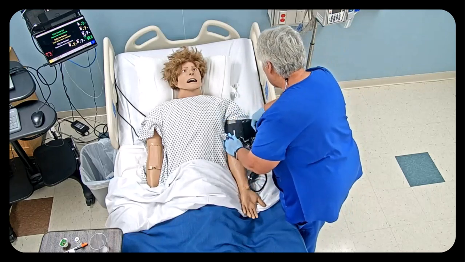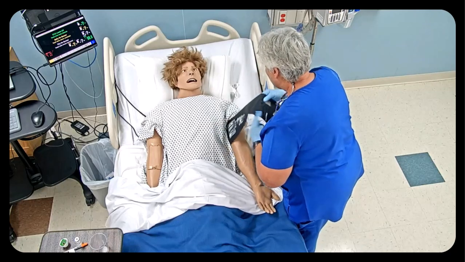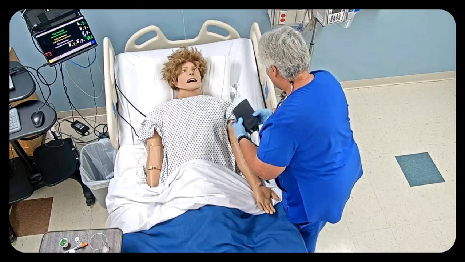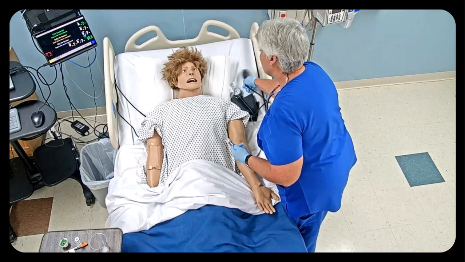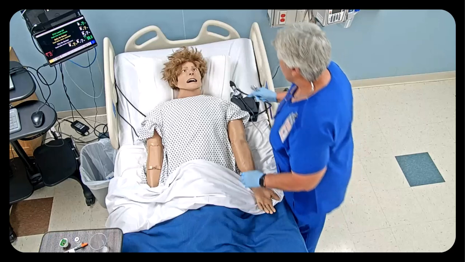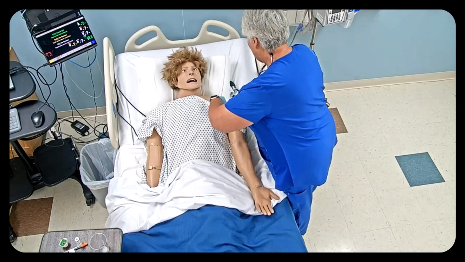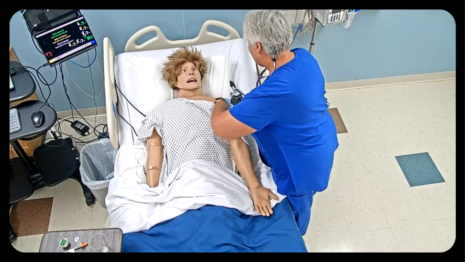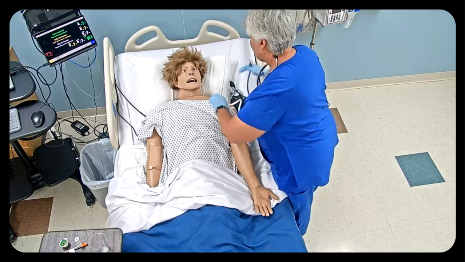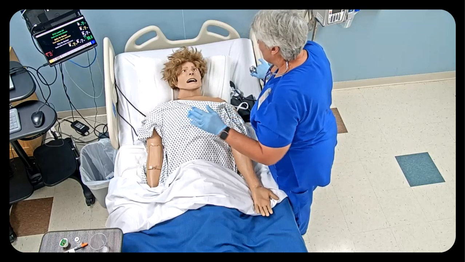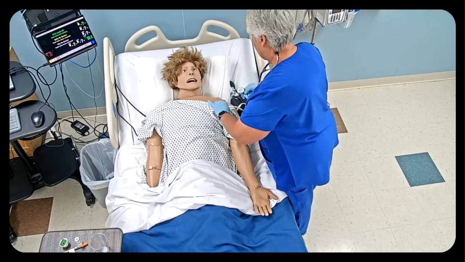It's 120 over 80. So the parameters are that if the systolic is less than 100, then we're to hold it, but the systolic was 120, so we're able to go ahead and give that. And I'm going to go ahead and just pull this gown down because I need to do your apical pulse, okay? As a nurse in the hospital, we have to check your apical pulse. We'll teach you how to do your radial pulse before you go home, okay?